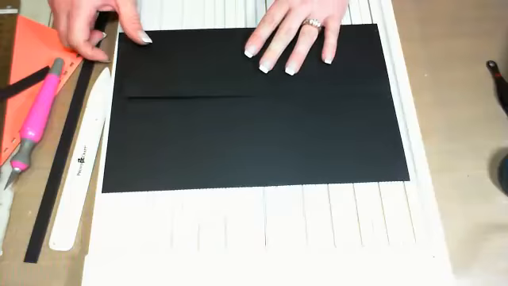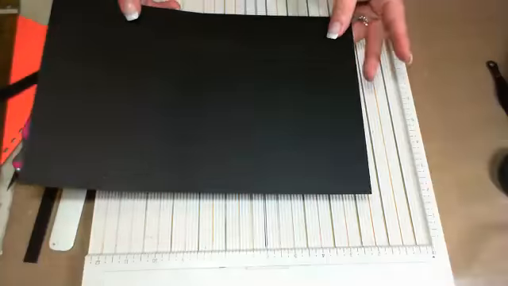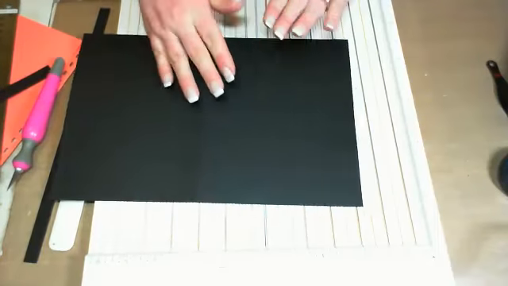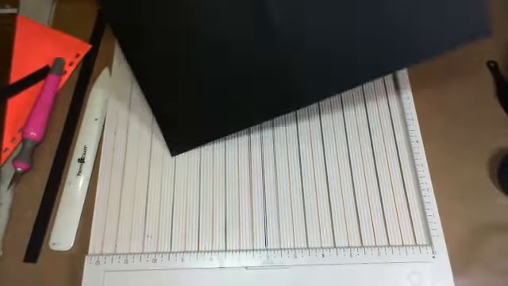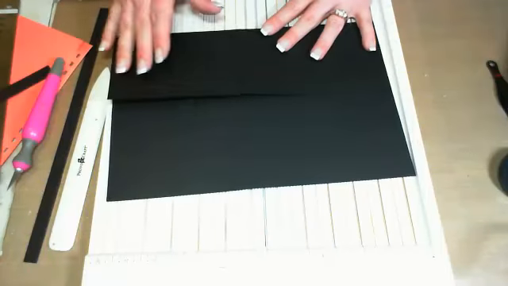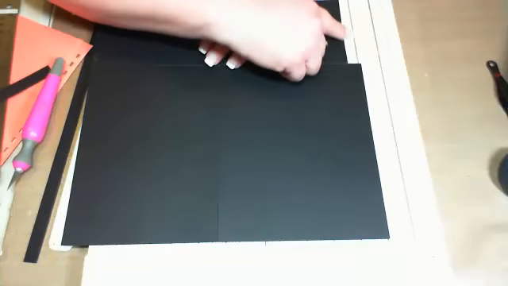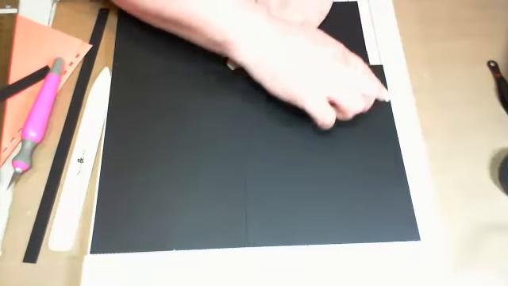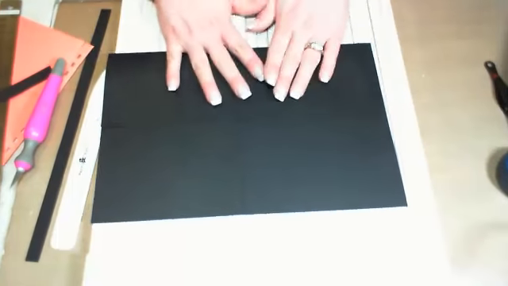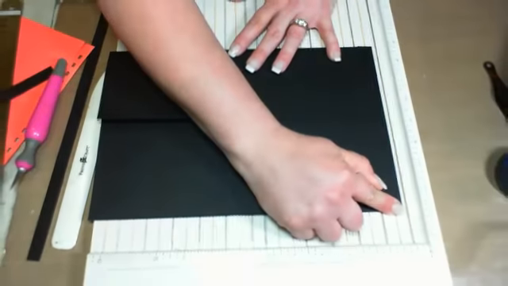Now when you fold it up, you want to make sure you have your bound edge. So now you're going to take the edge that's cut, that's over here, you flip it over, you're going to fold your pocket up so that your binding edge is on the left.